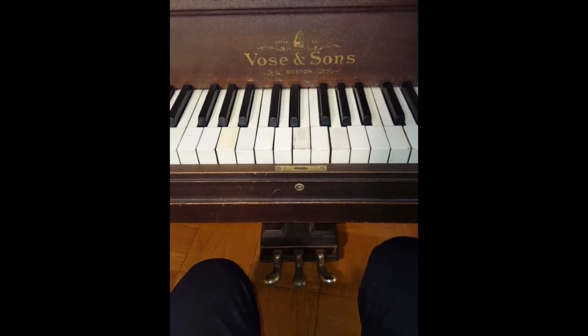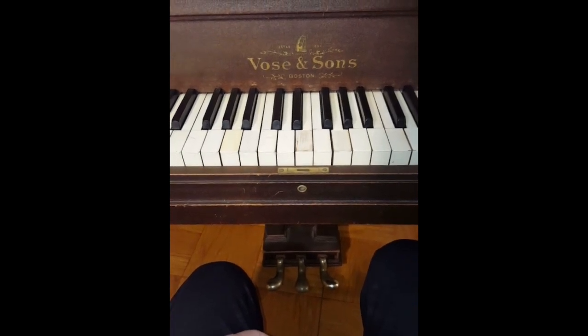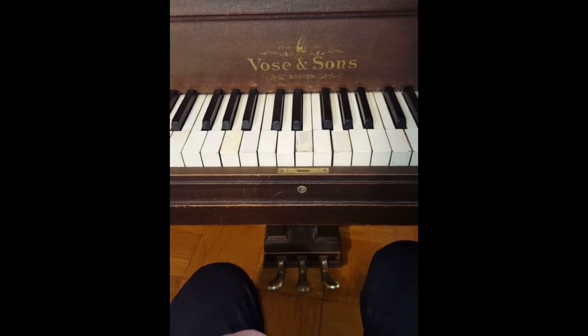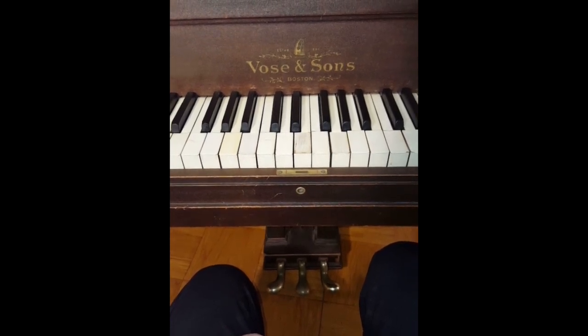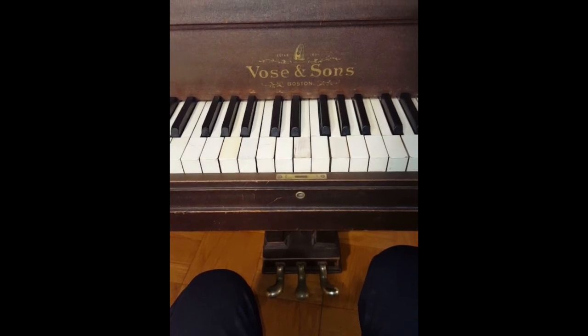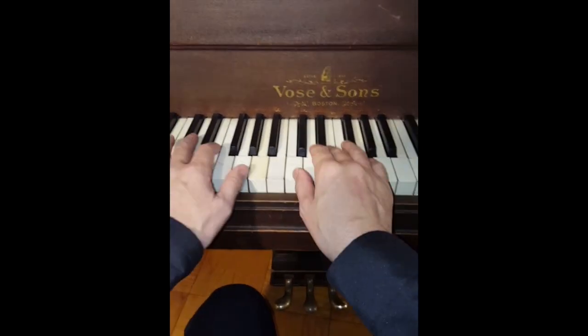As an alternative of harmonization of mi, fa, sol motif in soprano, we can use a beautiful opening progression which involves tonic, subdominant 6, and tonic 6.